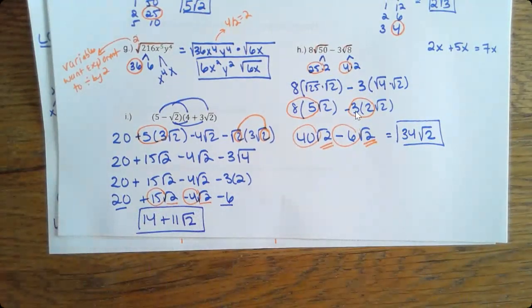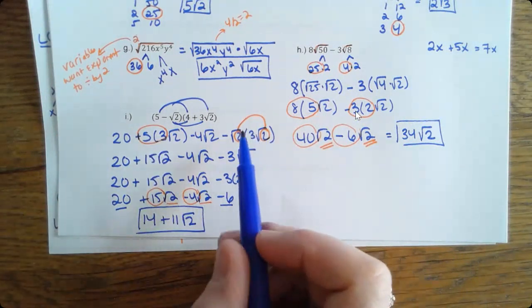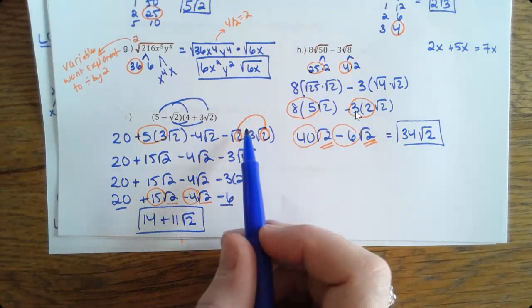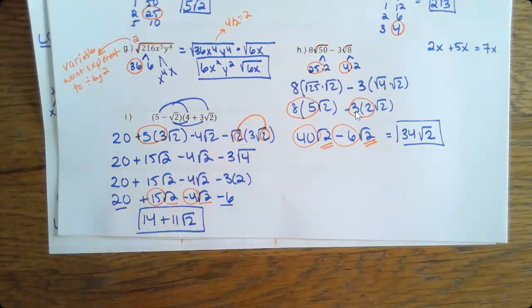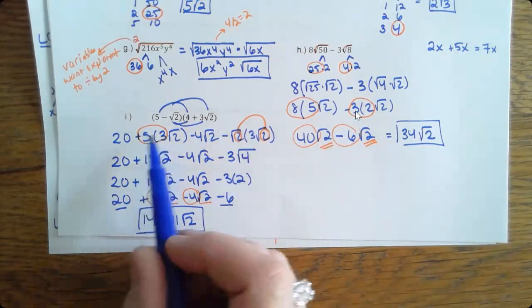So when multiplying, remember outside things multiply and inside things multiply. So here I have 2 roots, 2 of the same kind of root, so I can multiply the underneaths together. Here I have outside things, so the outside things get multiplied.